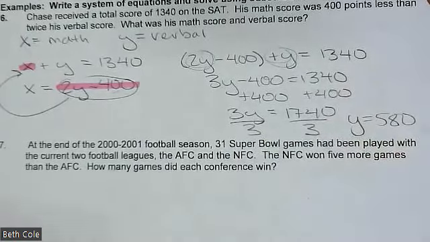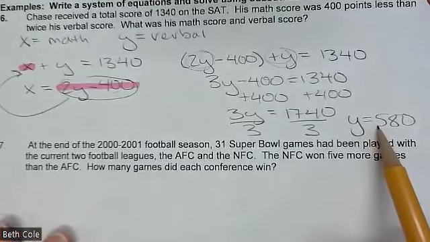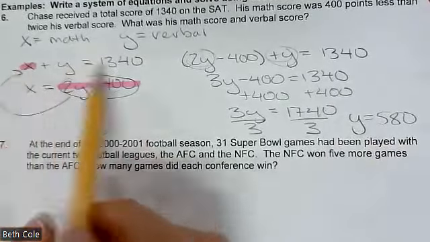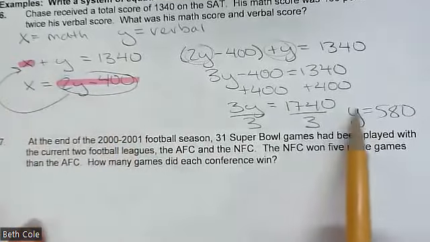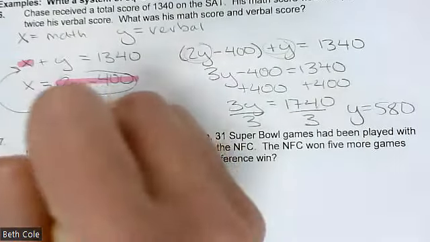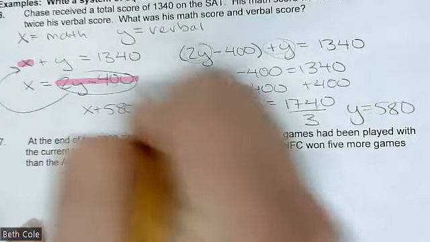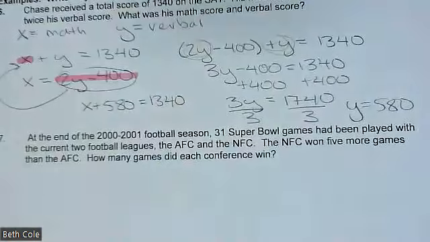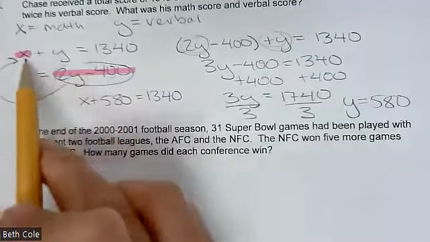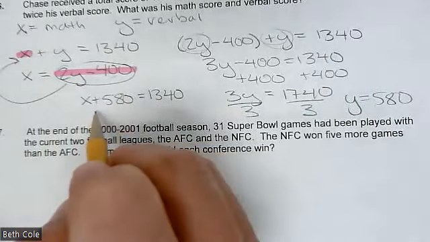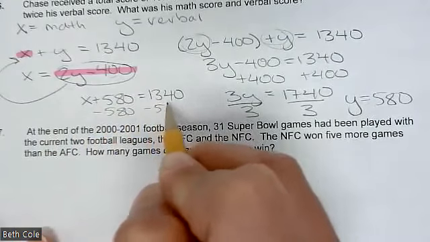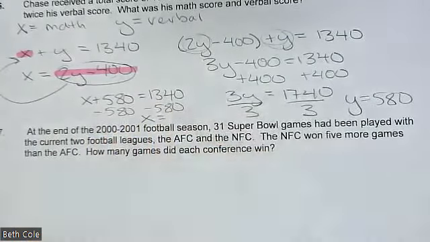What do we still need? X. You're going to take y, plug it back in. I always say use the first equation, no other reason than it's the first equation. It would be x plus 580 equals 1340. And so what would you do to get x by itself? Yep, subtract 580. And I'm just going to type that in as well to make sure that I don't mess it up in my head. 760.